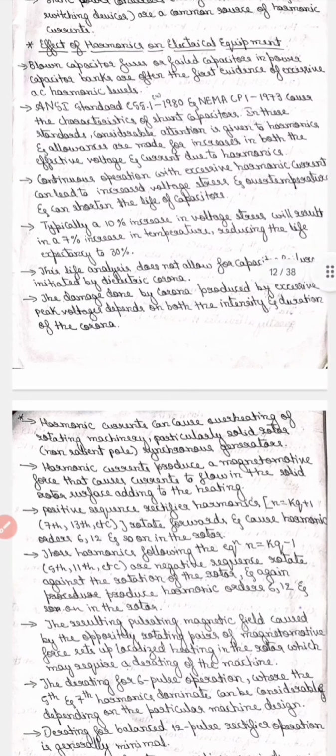You can write the points regarding the first point: blown fuses, that is blown capacitor fuses and failed capacitors in power capacitor banks, are the first evidence of excessive AC harmonic levels. Next, that can lead to increased voltage stress and over temperature, and that will increase the temperature and reduce the life expectancy.